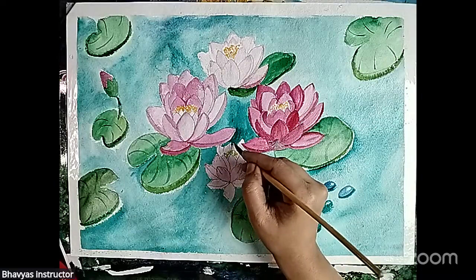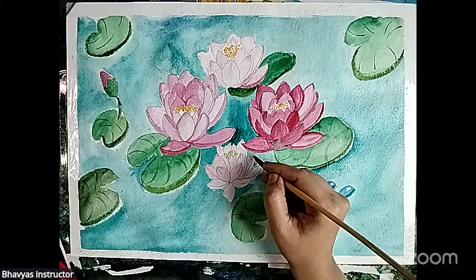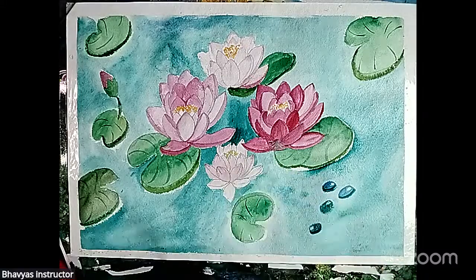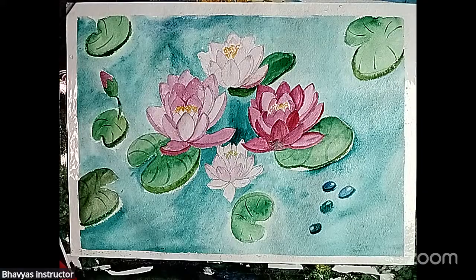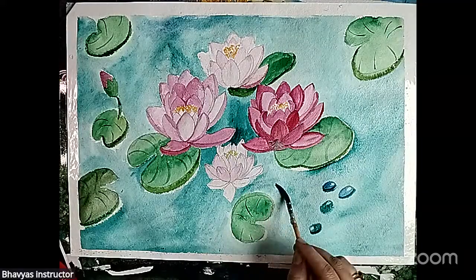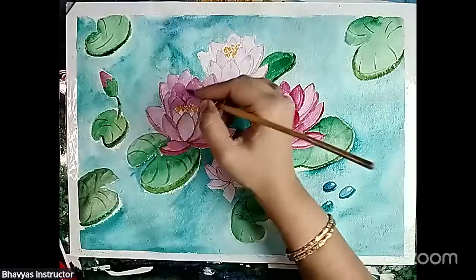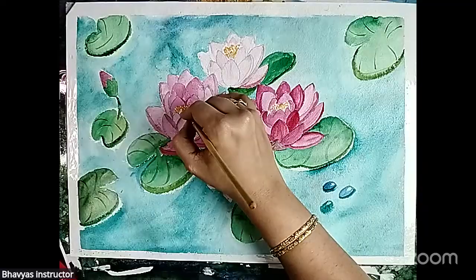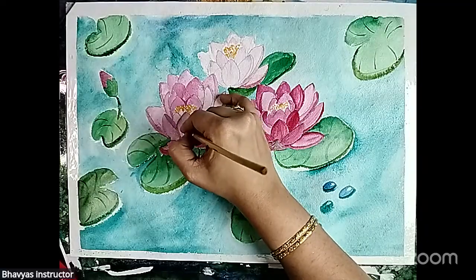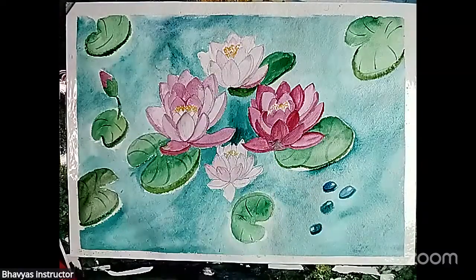Just on top of that you give the light strokes for the lighter values like this. So wherever you see sharpness, you just take clear water with the brush and add water over here. For every petal you need to add the strokes, lines like this, then only it will look complete.